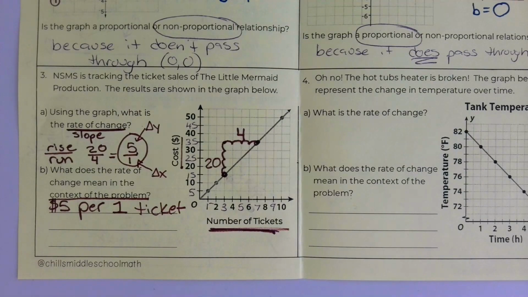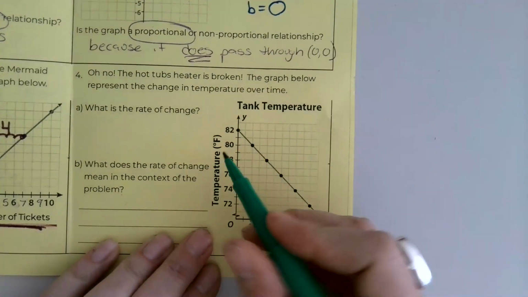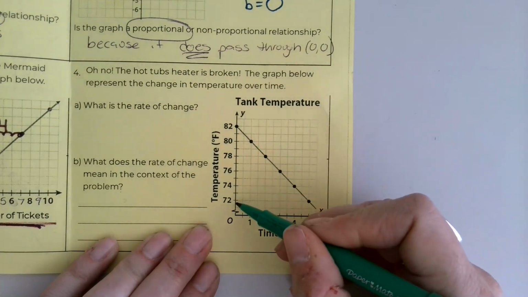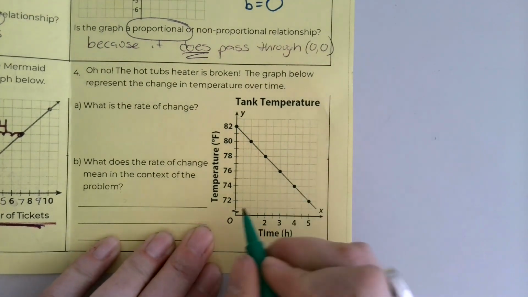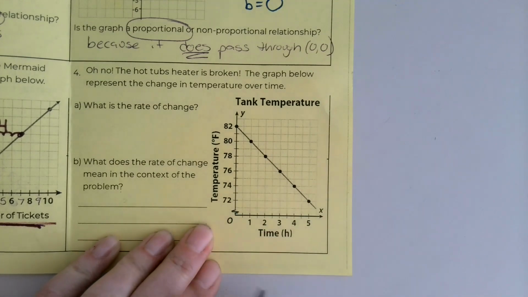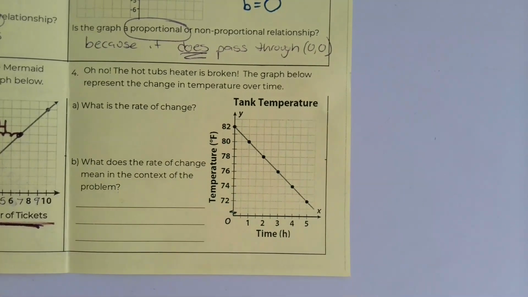I hope that works. Okay, slide. Oh no, the hot tub's water heater is broken, and the graph below shows that. Now let's take a look at our graph. We got tank temperature, we have temperature Fahrenheit. All right, cool, we got 82, but whoa, how did we end up at 72? This little guy here means that we skipped a bunch, and that's okay. It doesn't really matter. It's just showing us that we skipped a whole bunch in order to see the graph a little bit better.